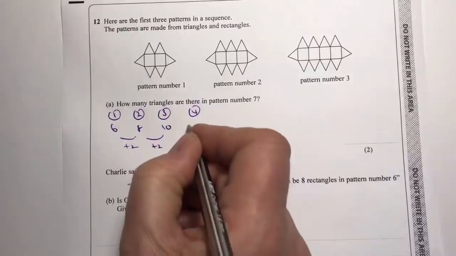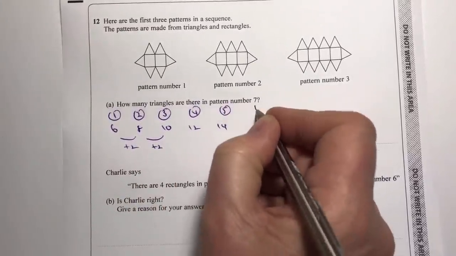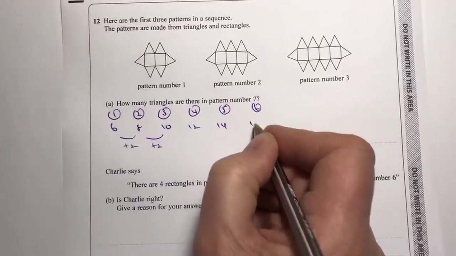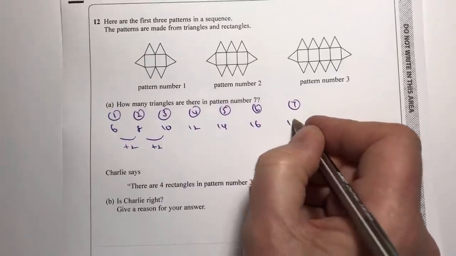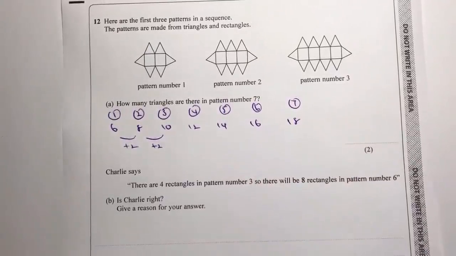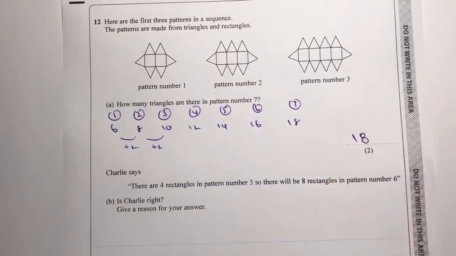So in pattern number 4, I can say 12. In pattern number 5, I can say 14. In pattern number 6, I can say 16. In pattern number 7, which is the one I'm looking for, I can say 18. Okay, so the number of triangles that are in pattern number 7 is actually going to be 18 triangles.